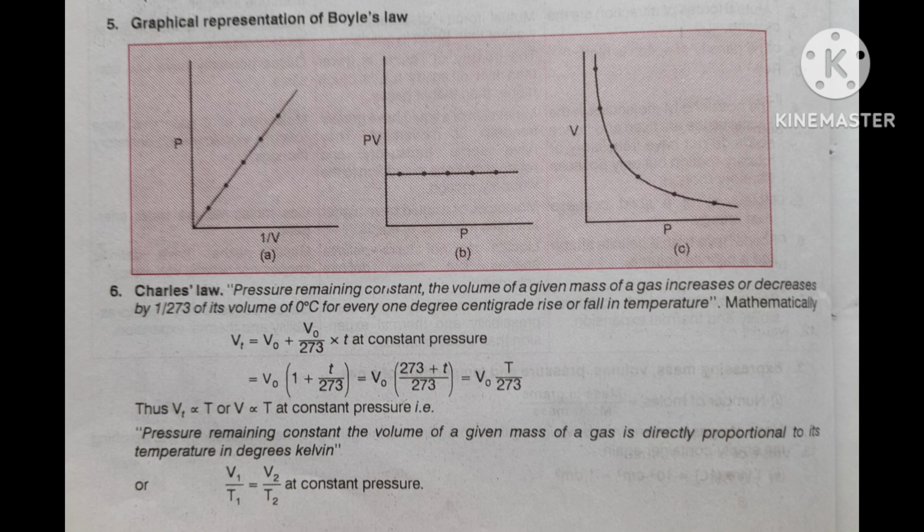So V0, the constant, plus, for every 1 degree, the volume will increase by 1 by 273 of its volume at 0 degree centigrade.